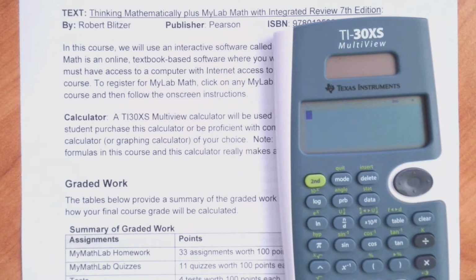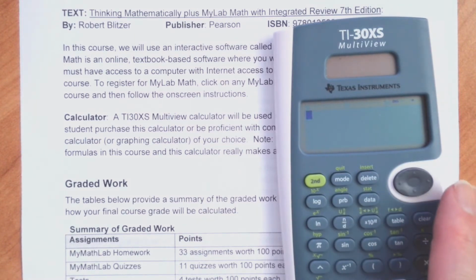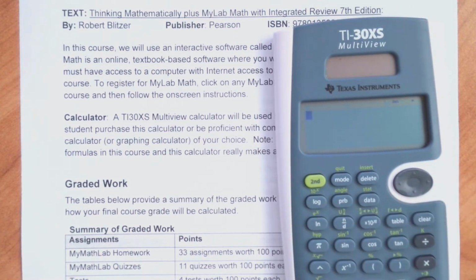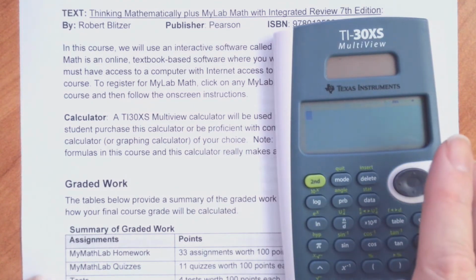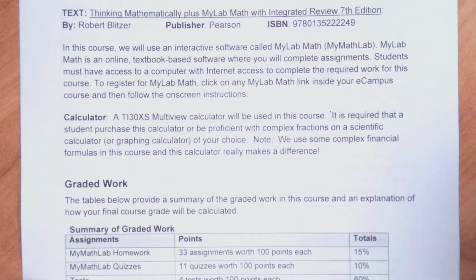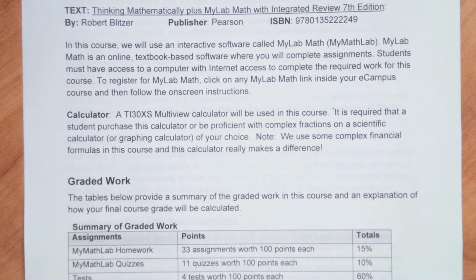And so it's about a $20 calculator, and I would encourage you to get one. You can certainly use a graphing calculator or another calculator, but students often find when they get to that financial chapter that it's worth paying the $20 to get one of these. So I really highly encourage it. You'll see its value when we get to our discussion of the calculator and how to use this one.